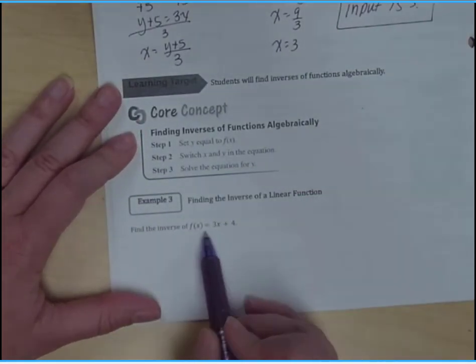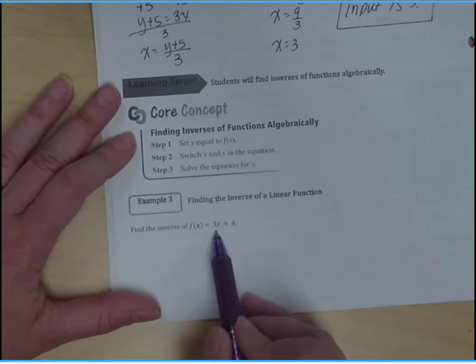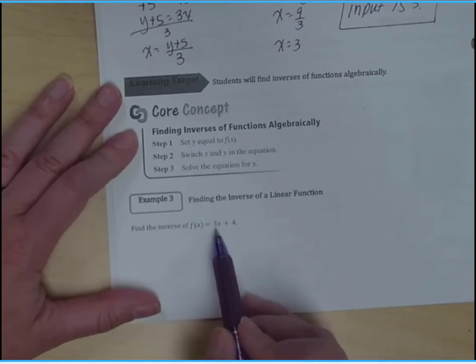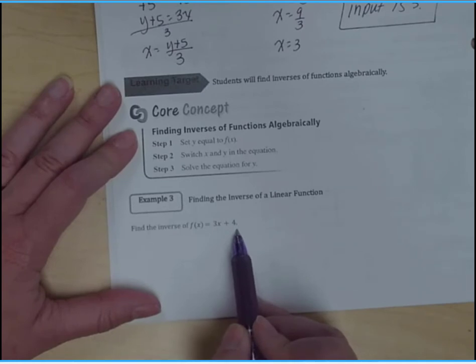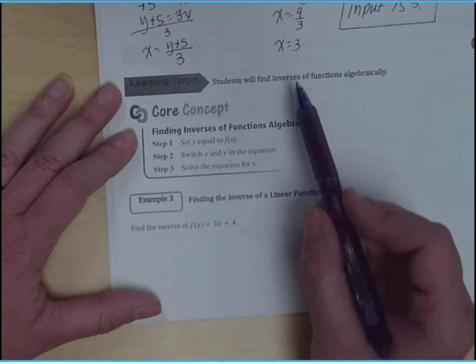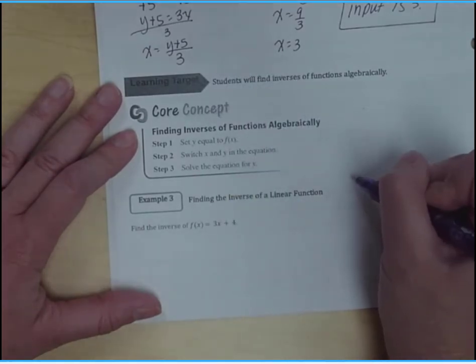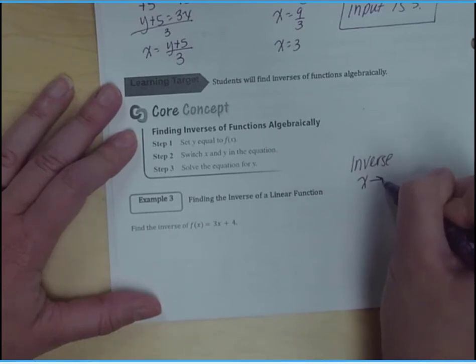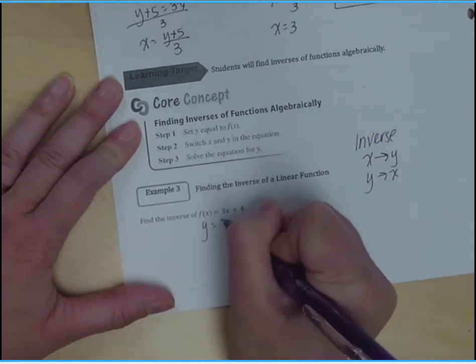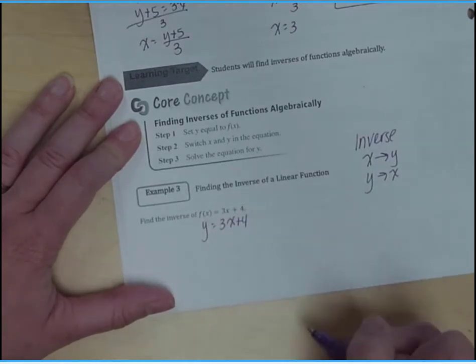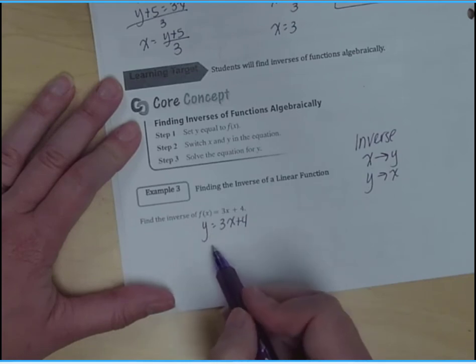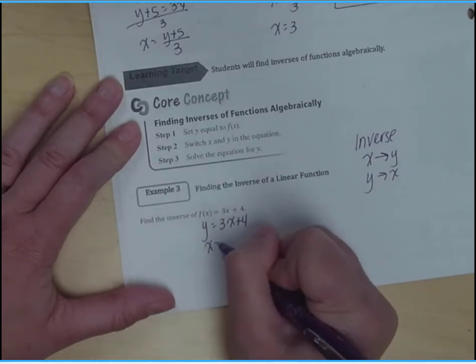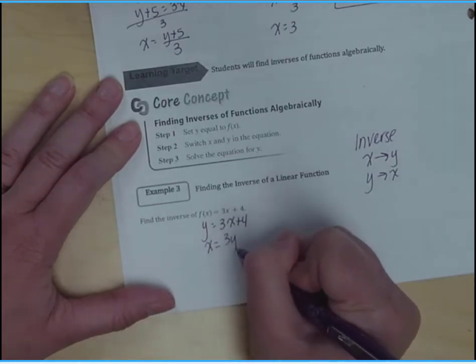So I want to find the inverse of this. First of all, is this a function? y equals 3x plus 4. Well, that's actually a linear function. Well, in the past, when we just swapped our x and y values, we're going to do the same thing here. Our inverse, again, we're going to swap x and y. So if I've got y equals 3x plus 4, I want to swap my x and y. So I have x equals 3y plus 4.